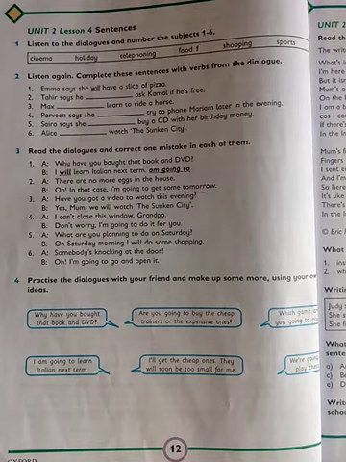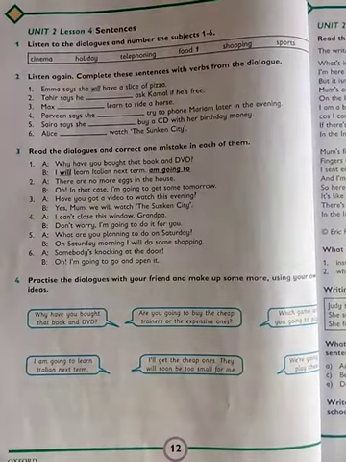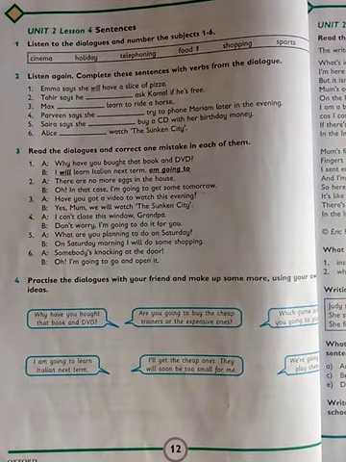Dear students, without wasting any time, we are going through our lecture number 1, unit 2, lesson number 4. As you are watching on your screen, it is book page number 12, unit 2, lesson number 4, sentences. First of all, I read the heading of the lesson, sentences. Kindly notice the word sentence.